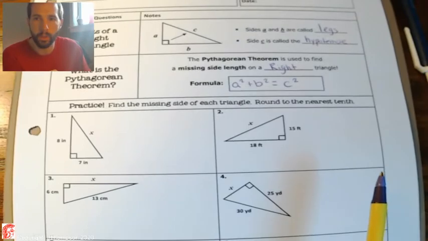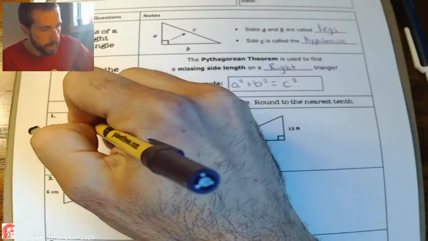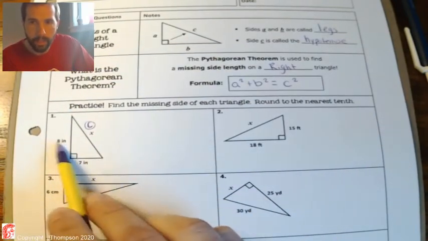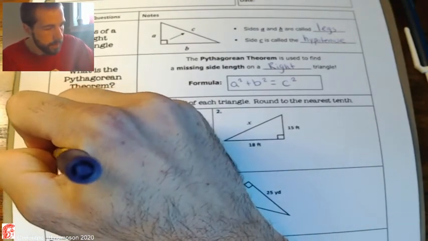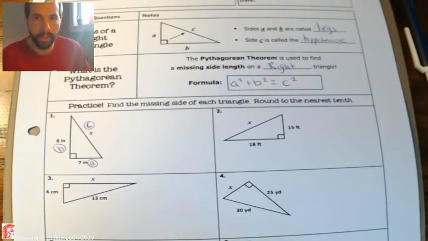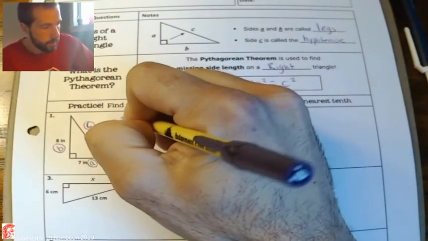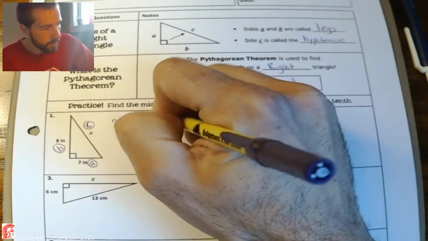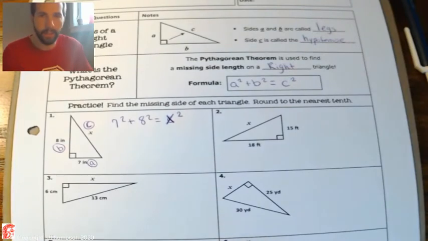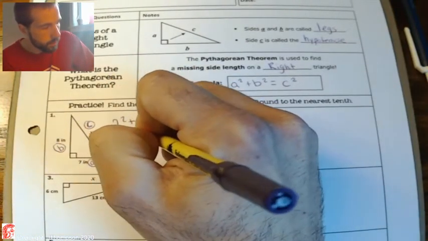So when we go to question 1, the hypotenuse is x, so that's going to be our c. Our other two are going to be a and b. It doesn't matter which one's a or b; you can just pick whichever one. I'll say that 7 is your A and 8 is your B. Then we plug it into the Pythagorean theorem. A squared, that would be 7 squared, plus B squared, that would be 8 squared, equals C squared, and in this case, we'll use X. You'll need a calculator for this because the directions say round to the nearest tenth. So 7 squared is 49, plus 8 squared is 64, equals X squared.